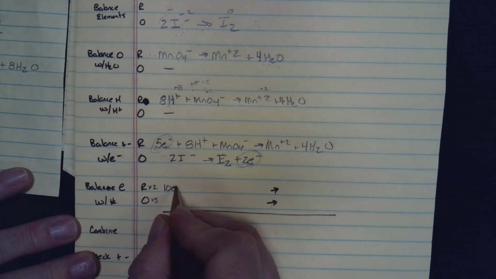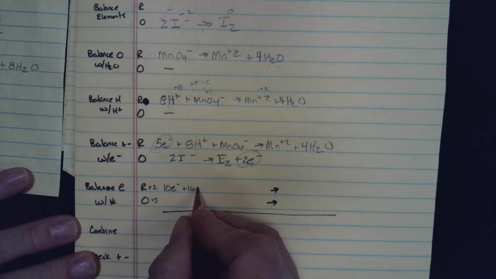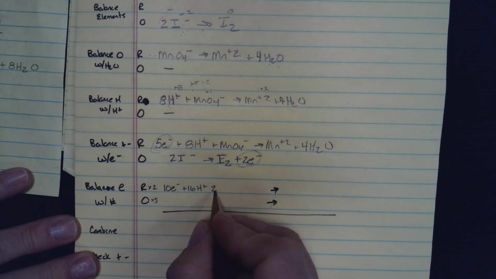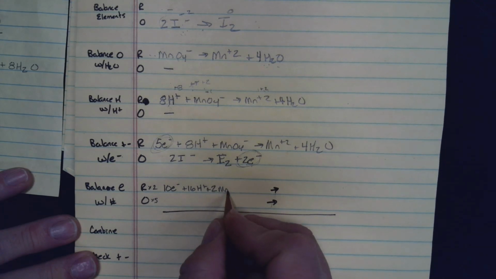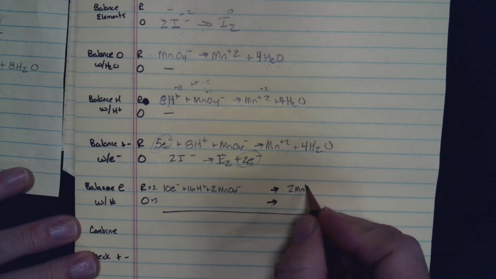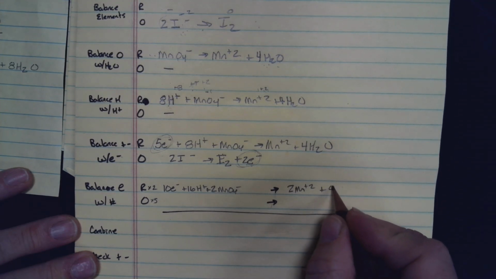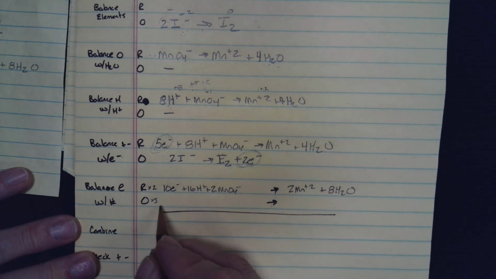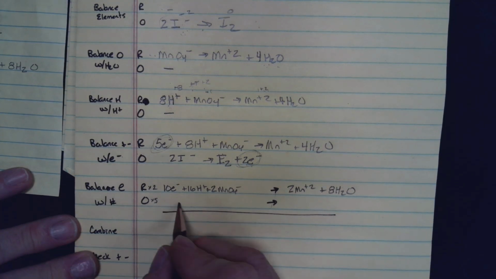So I have 10 electrons, 16 hydrogens, 2 MnO4 minus, 2 Mn 2 plus, and 8 waters. Everything here times 5.